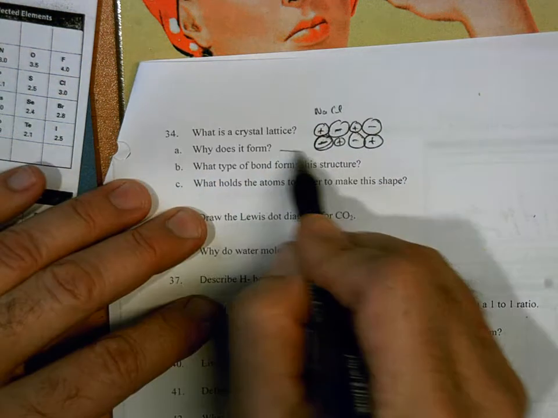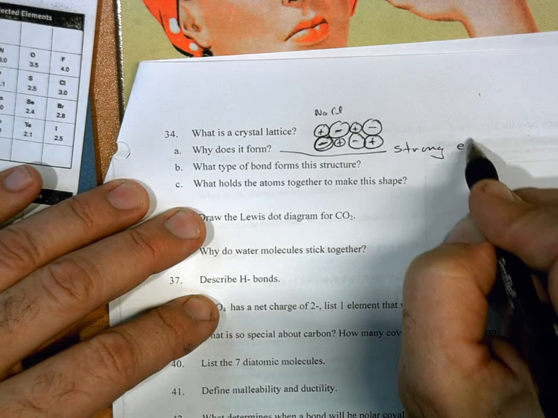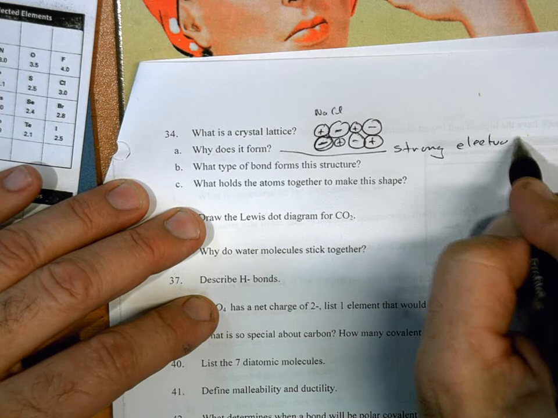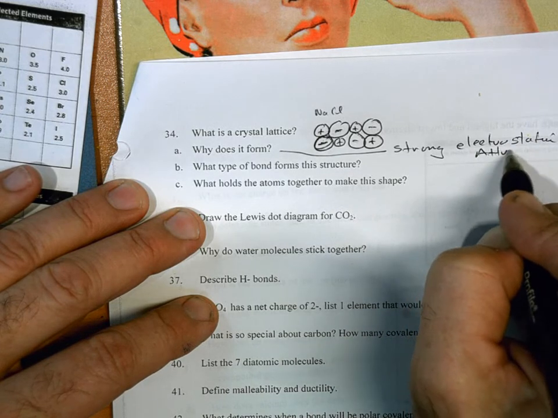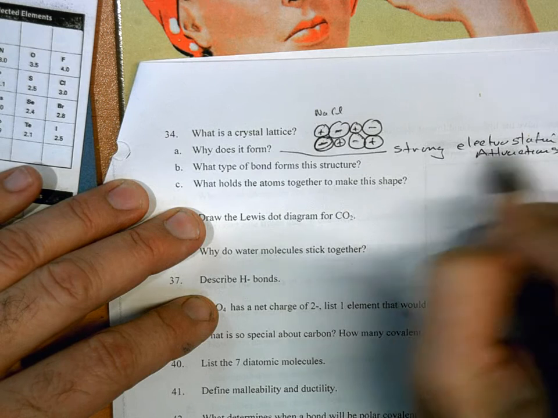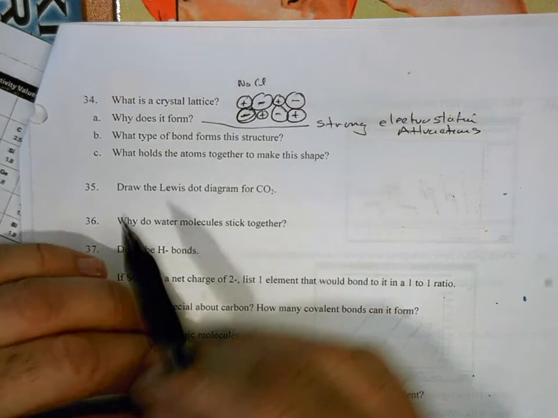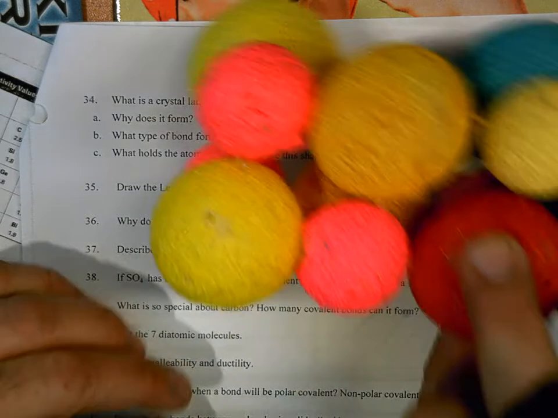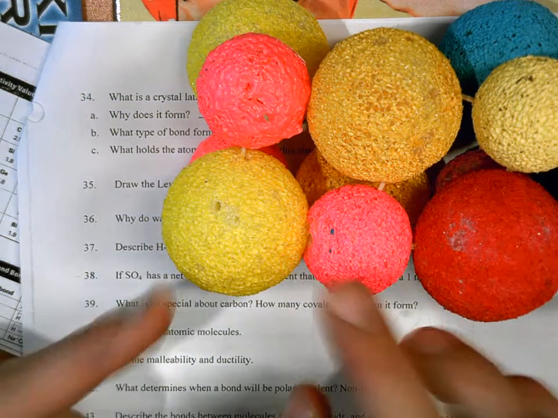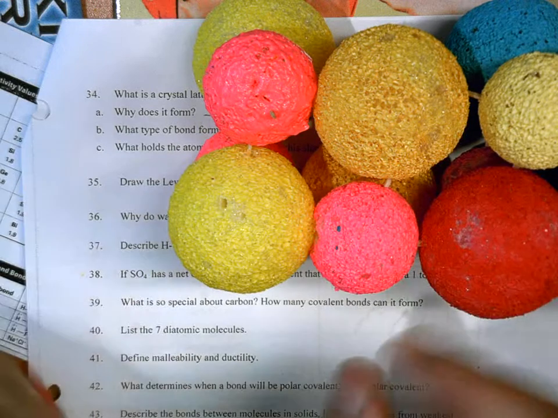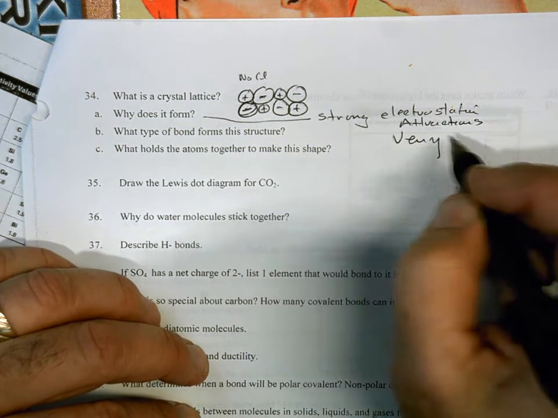It forms due to the strong electrostatic attraction. Electrostatic basically means that, as opposed to electricity, which is moving electrons, these ions really can't move, so their electric charges draw them together, but then they're unmoving once they're next to each other. So electrostatic, very strong, strongest of the bonds.